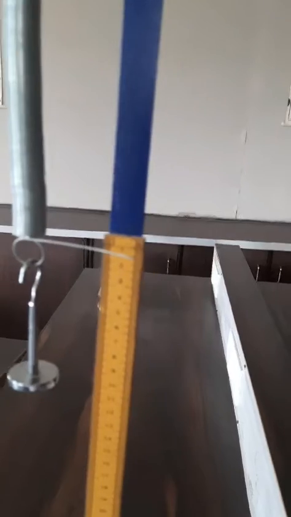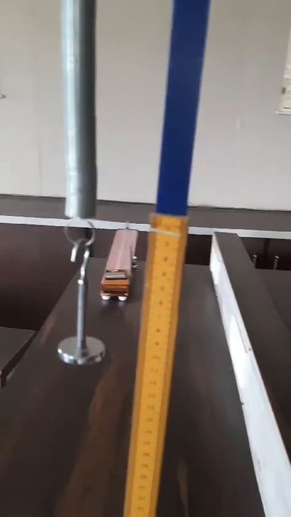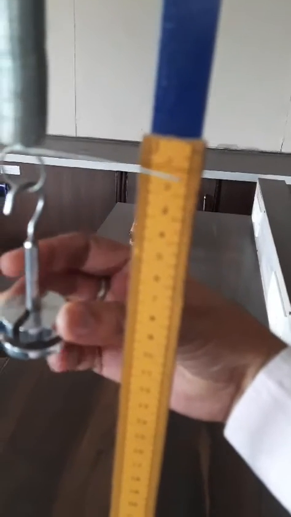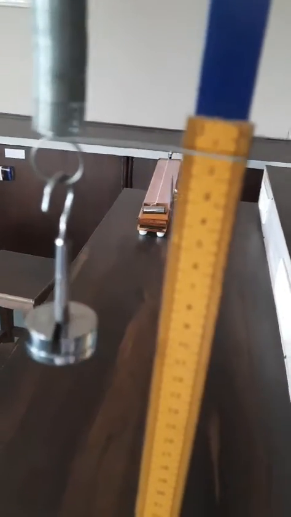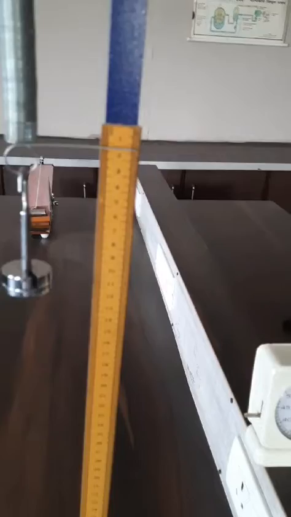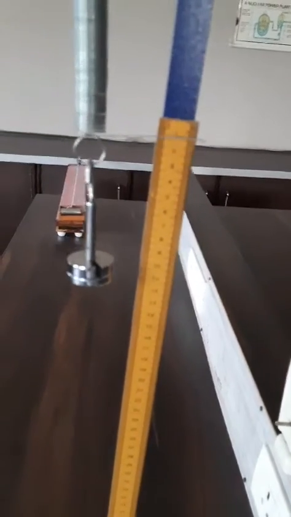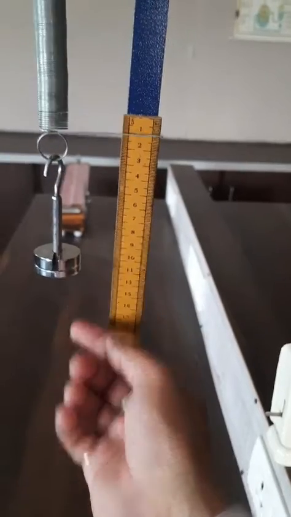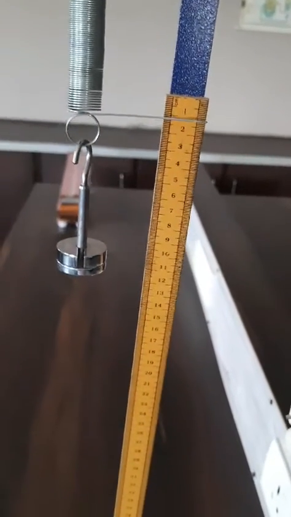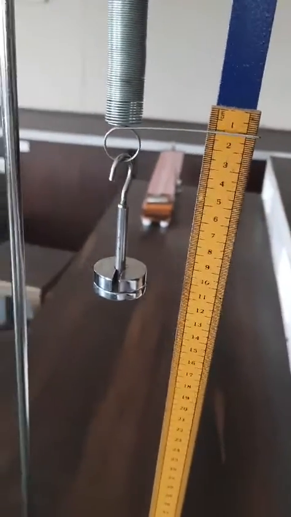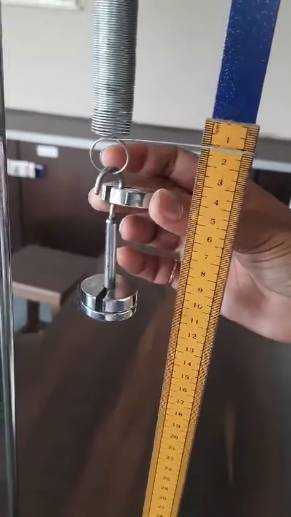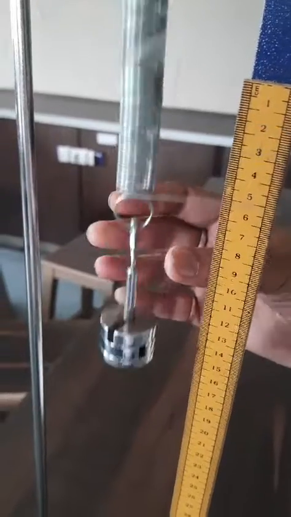As we increase the load, the spring will be stressed somehow, and how much distance it will cover, that we will note down first, and then again we will increase the load, and then again we will note down the observations.